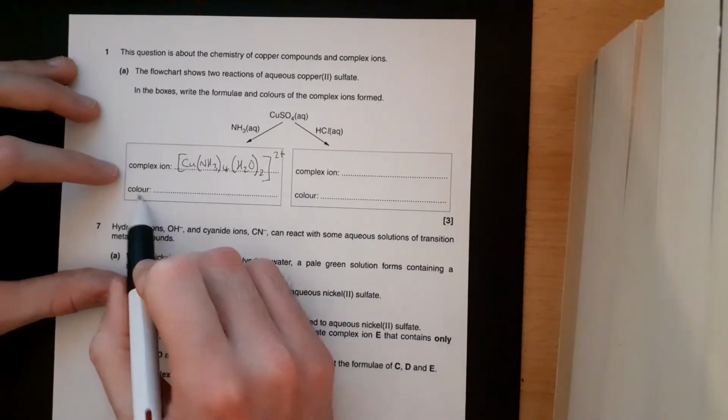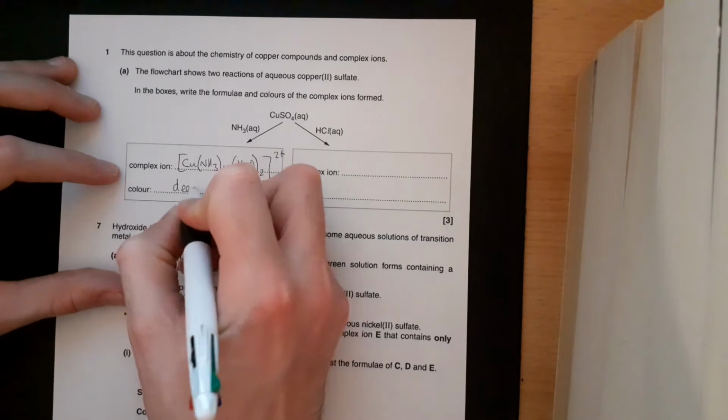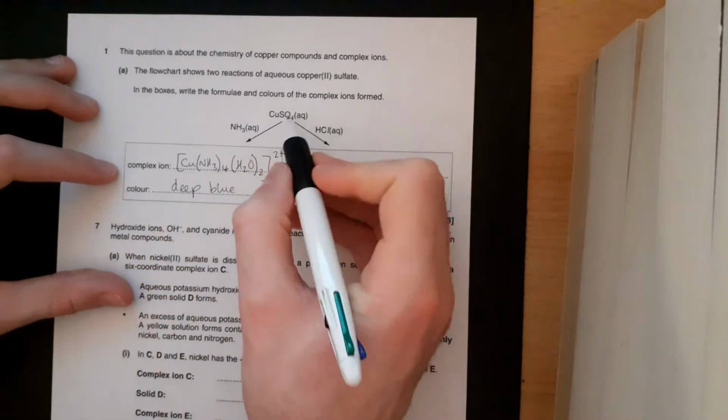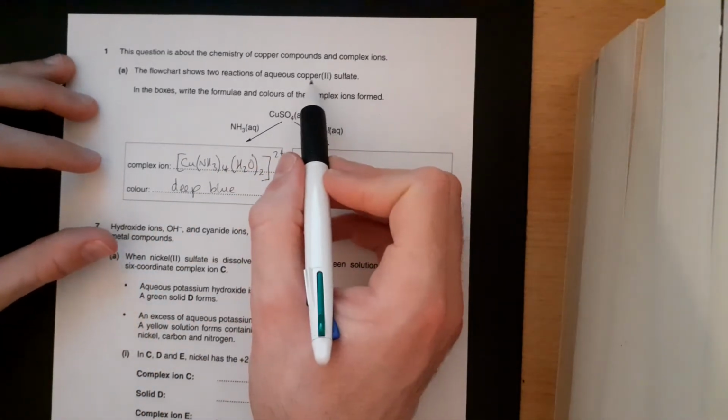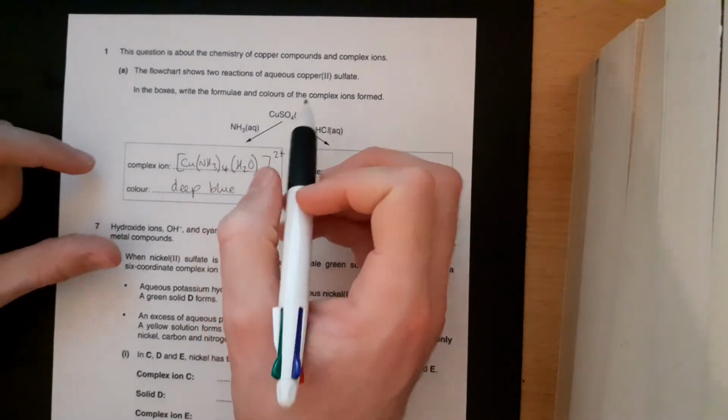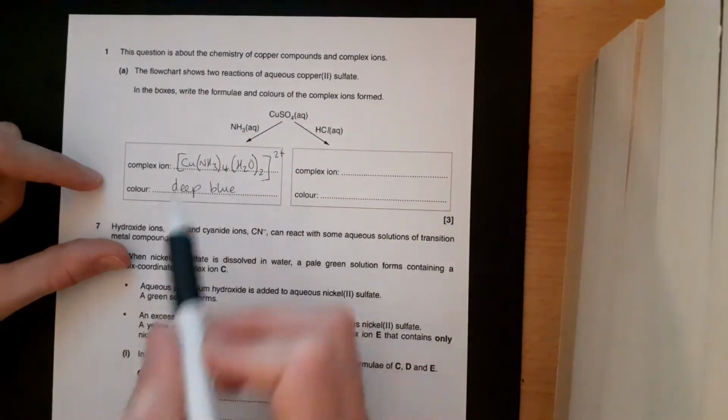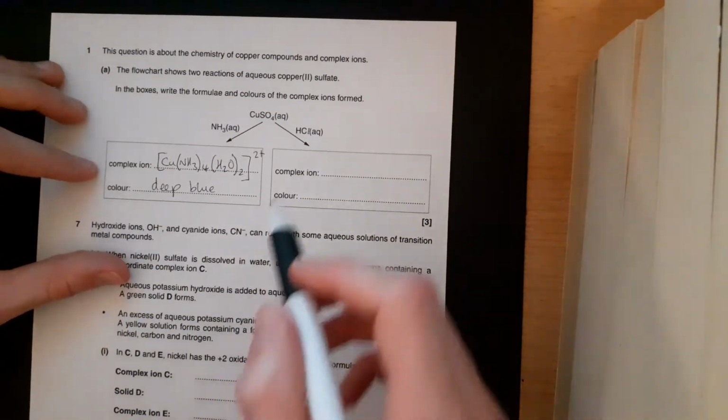What colour is it going to be? This is a deep blue colour. Remember the copper sulfate, copper 2+ ions are a pale blue colour. And then you get this deep blue colour with the ammonia complex.